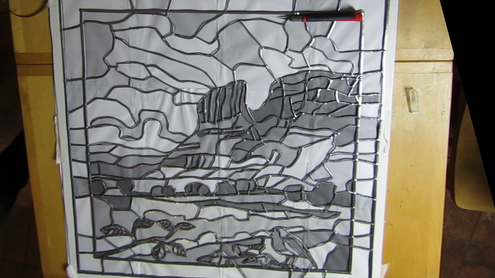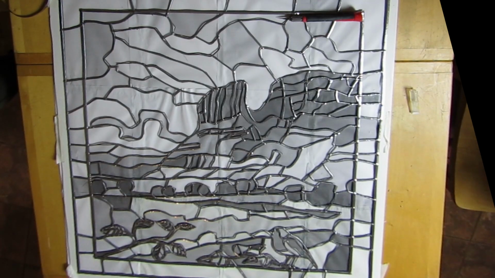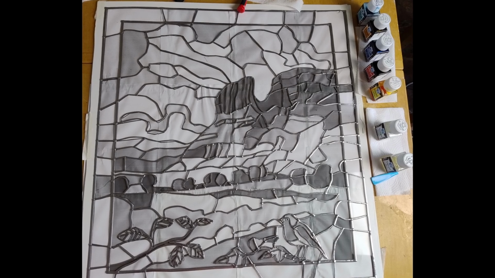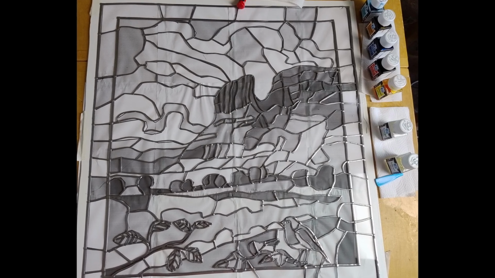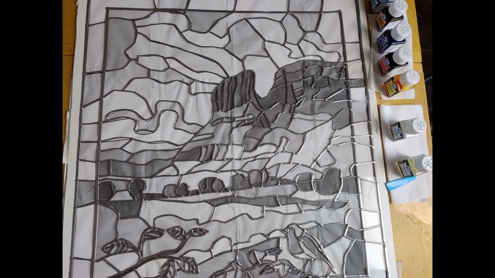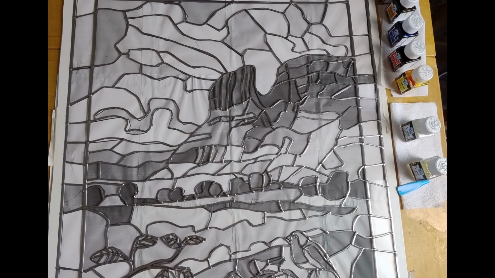This is the last of the lead work, so just making sure that all the edges there are secure and as tight as I can get them. So the lead, as you press on it, will flatten out and create a good seal. It is quite soft. I think that's it. I think that's the last of that work.